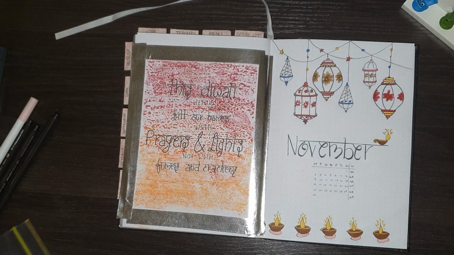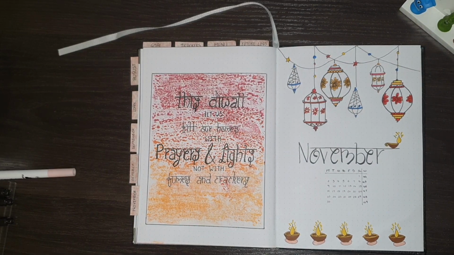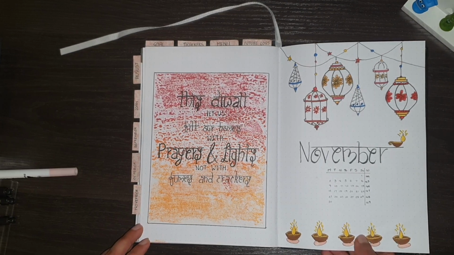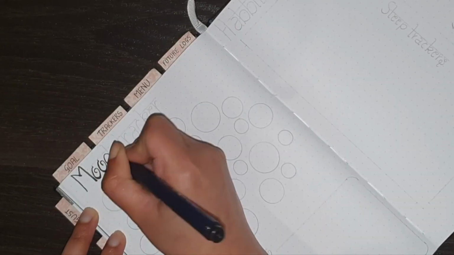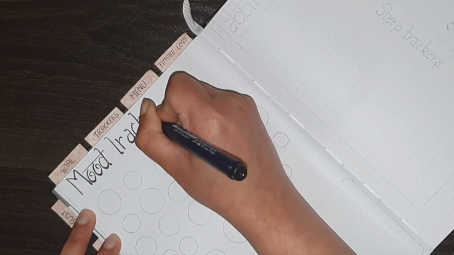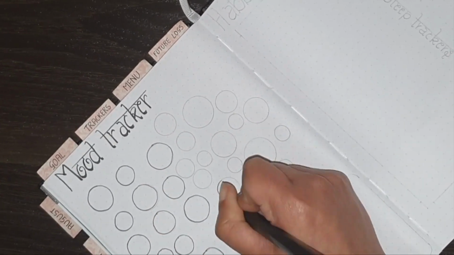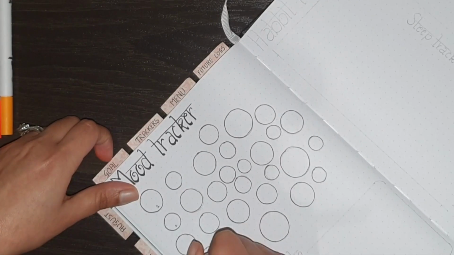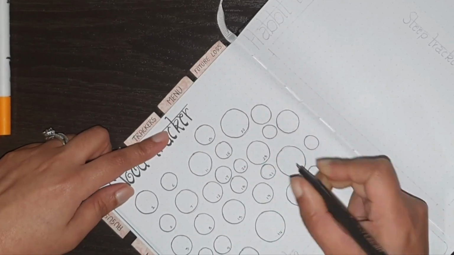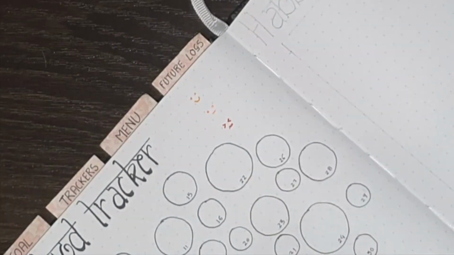That's it for our cover page. If I were to make this again, I would probably use a lighter shade instead of wine red color on the quotes page. Now let's move to my mood tracker page. Here I'm just writing the title in the same font and drawing a bunch of circles where each circle represents a day. Then making a legend with 3 colors and the mood they represent.